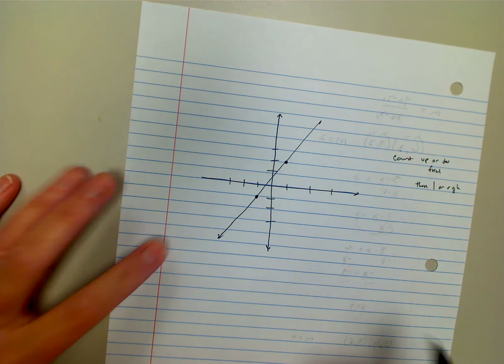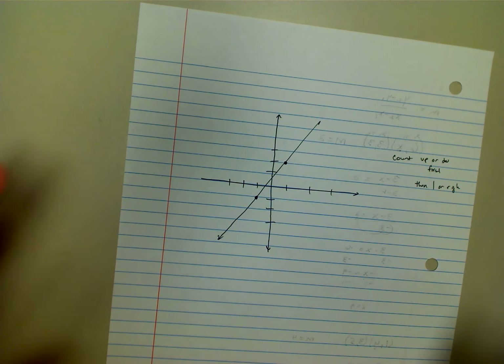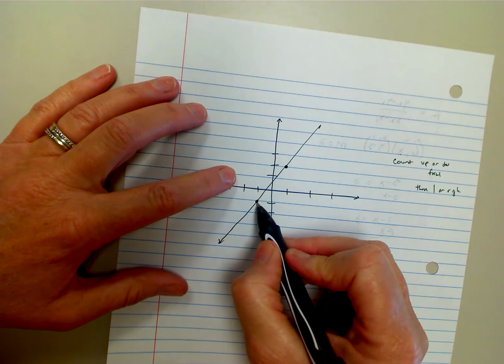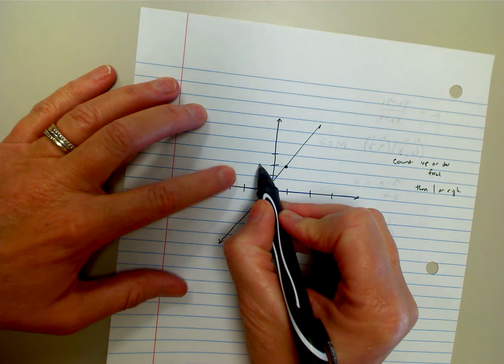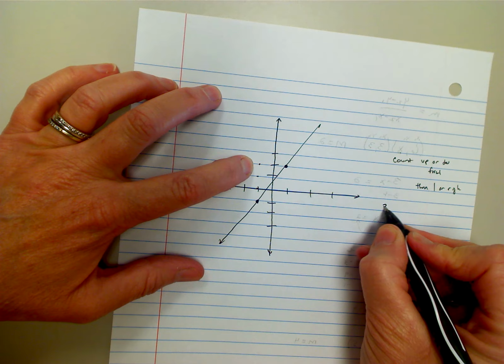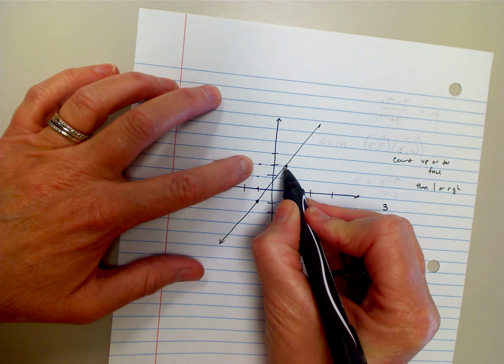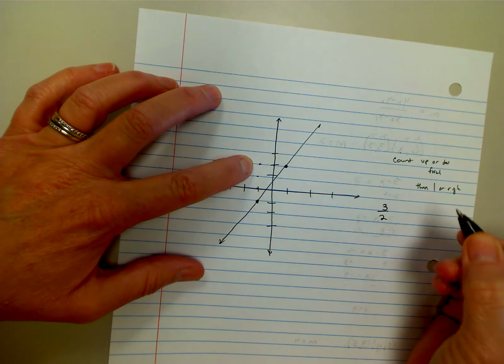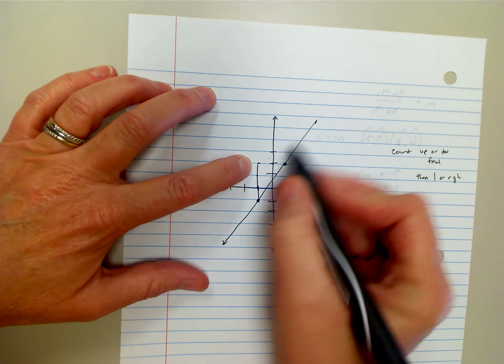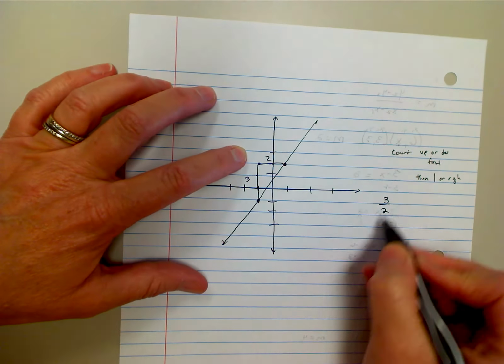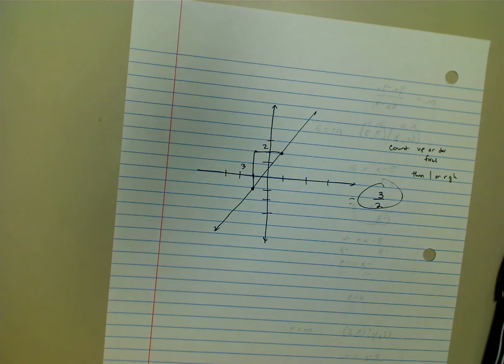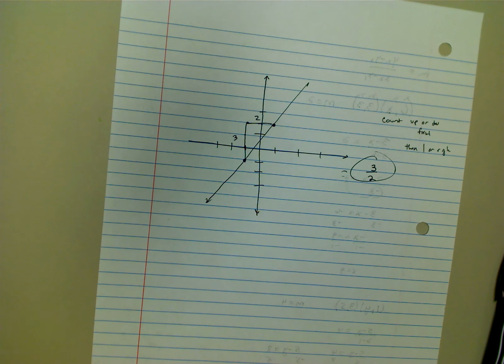So in this case, I'm going to count up, and because I'm counting up, my slope's going to be positive. So I'm counting up 1, 2, 3. So I counted up 3. That's the change in y. And then I'm going to count over 1, 2. So I counted over 2. So my slope, counting up 3 and over 2, is 3 over 2. And that's the counting method. If you have questions, please ask. But there you go with rate of change and slope.